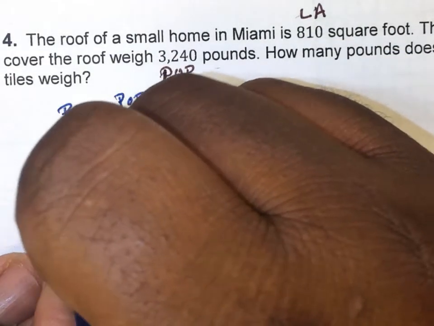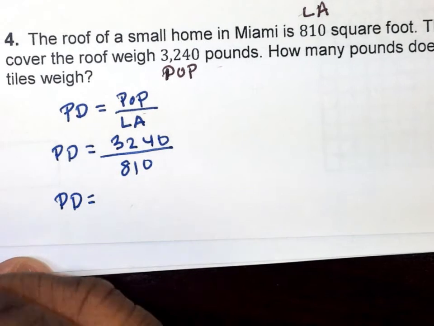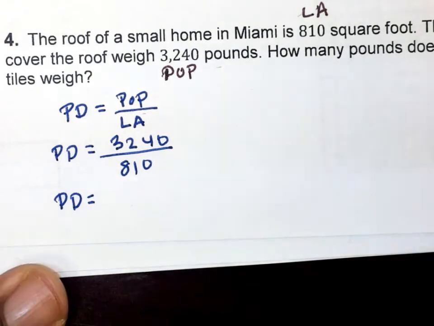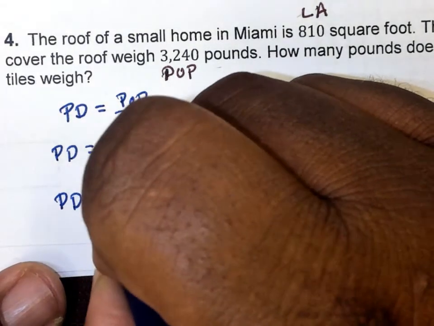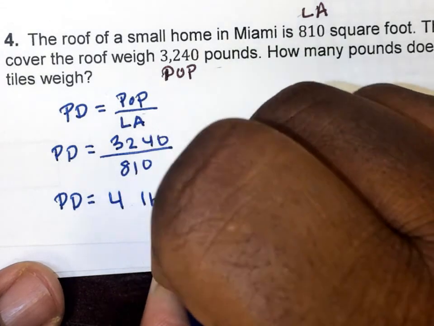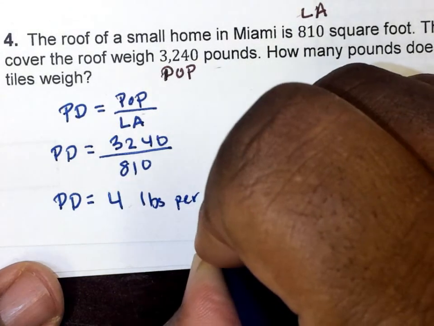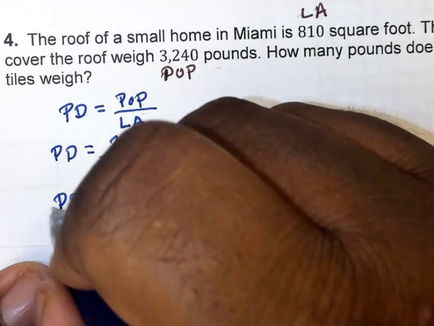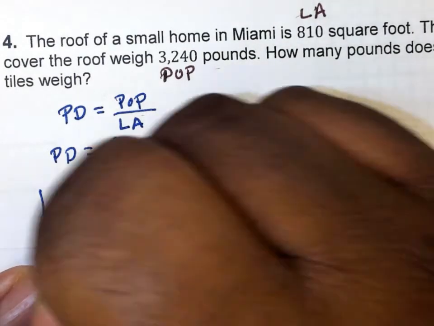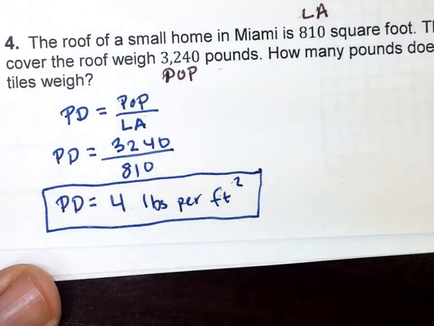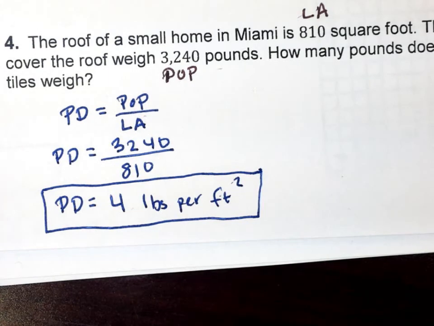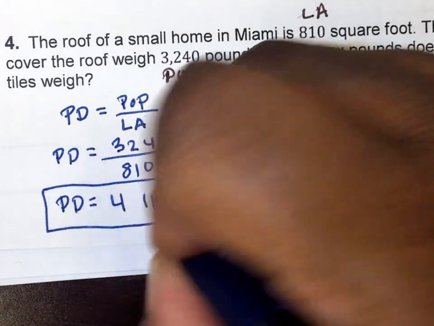So PD equals, what was the density? 4 pounds. So 4 pounds per square foot. That's LBS, my pounds.